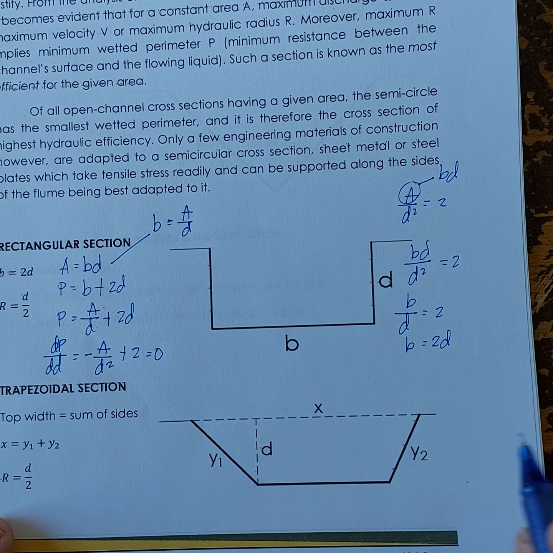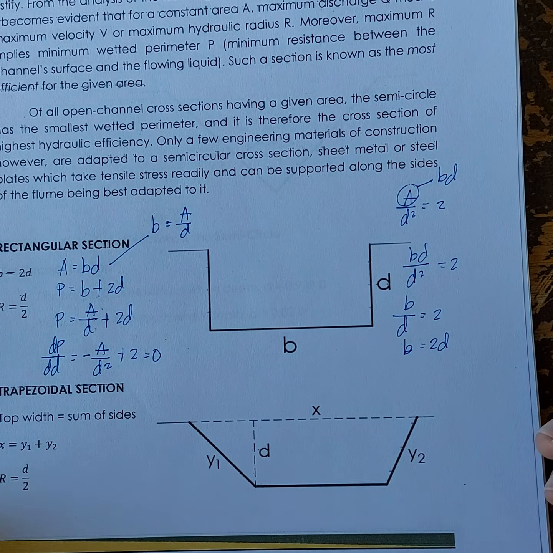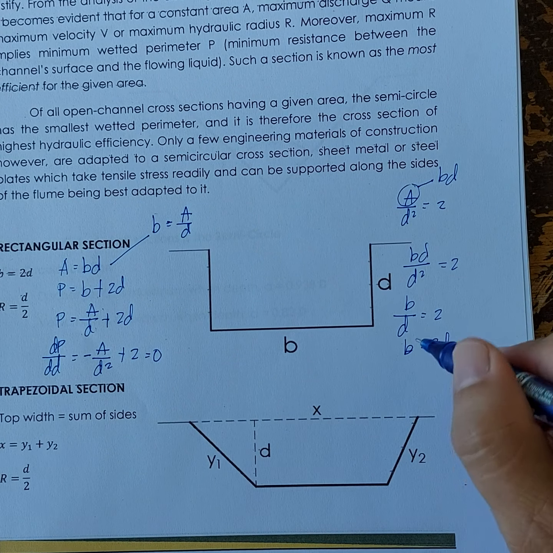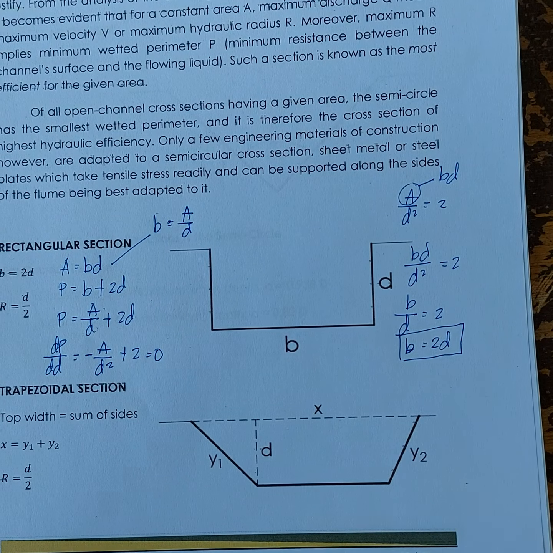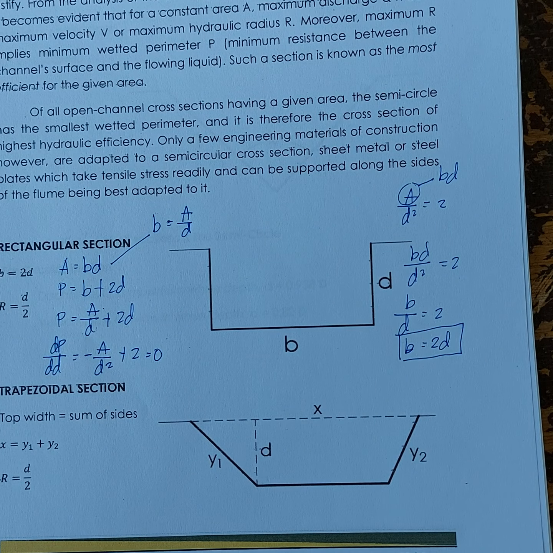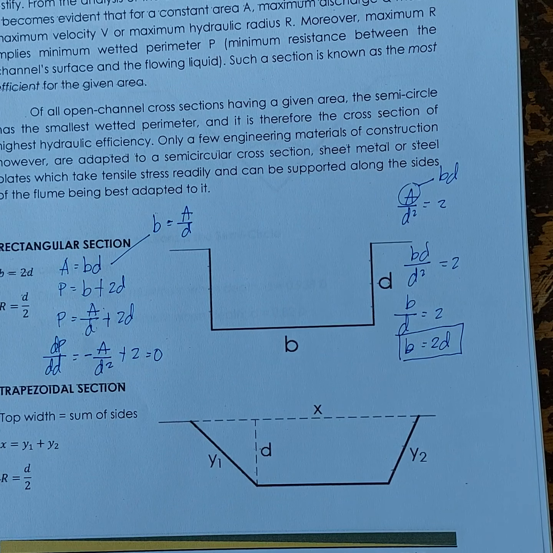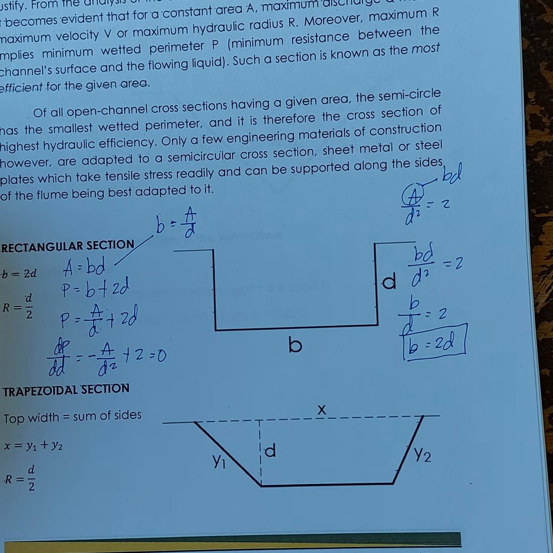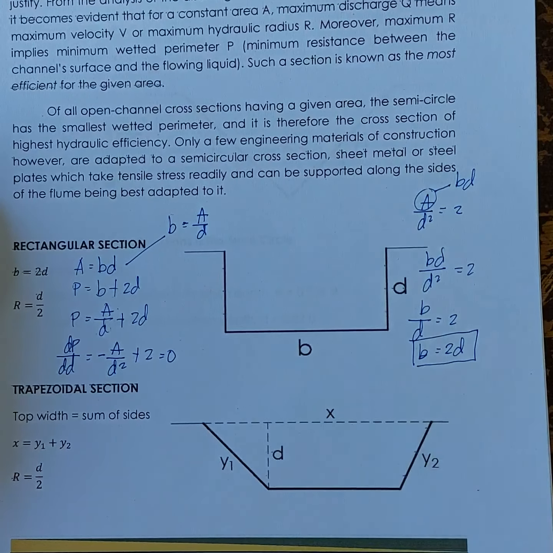So the cross section of greatest efficiency for rectangular sections is when the base is twice the depth of the section. Okay, that is for rectangular sections.